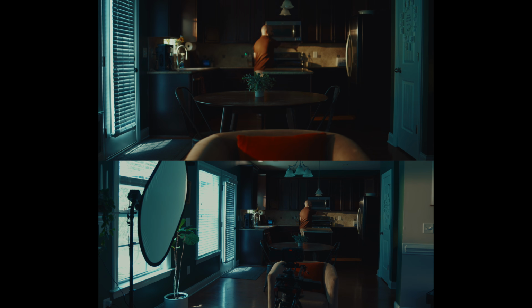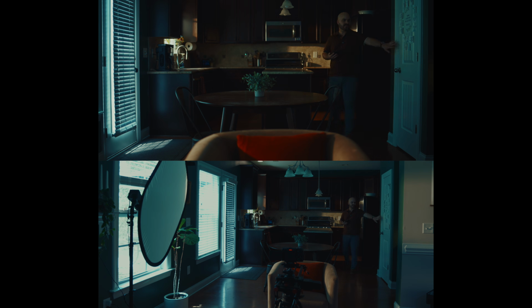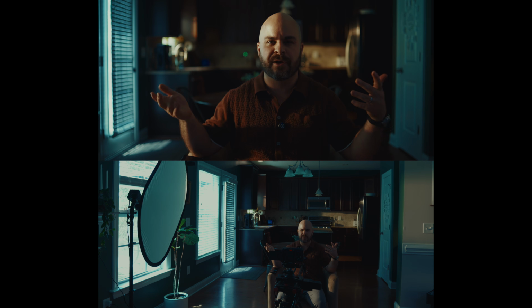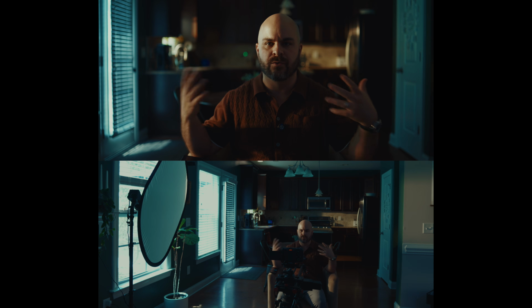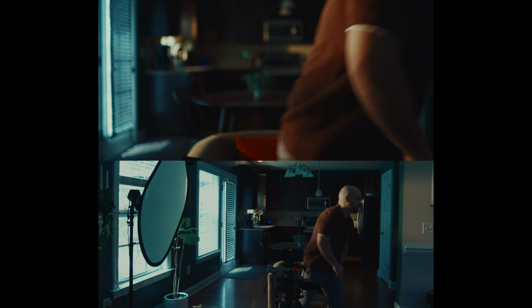So I have it in the background here. I have it on the countertop here. I don't have it on this right here, and there's a reason for that, and we'll get to that in a minute. Next, let's bring up the overall fill of the room. I want, again, a little more of that cool light to fill in the shadows.